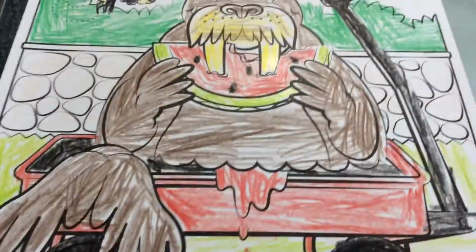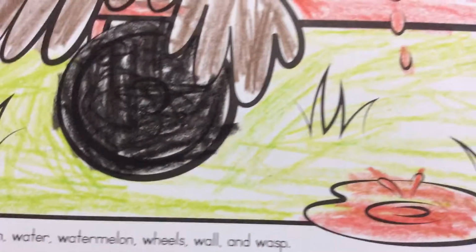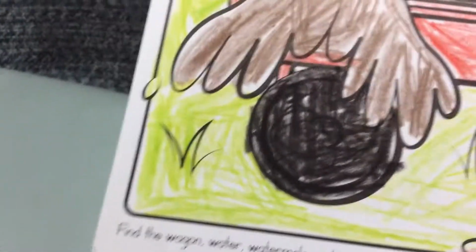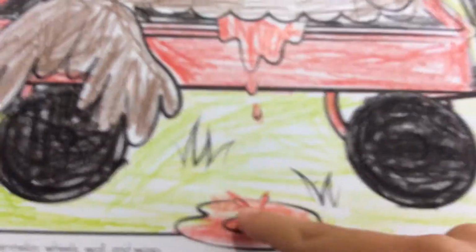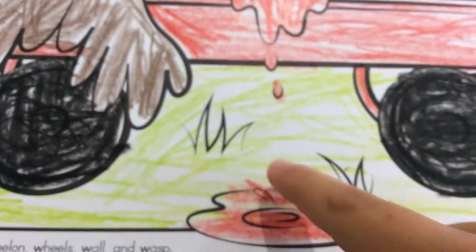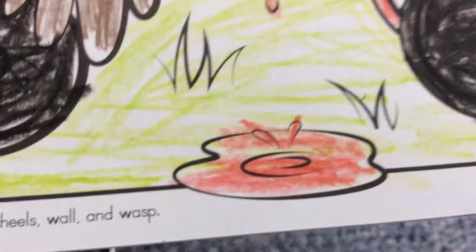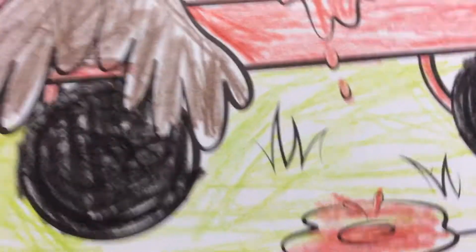W. W is for walrus. Find the wagon, watermelon, wheels, wall, and wasp. So that's the water. Of course, right there. Unfortunately, though, I colored it red because I thought there was no water and that could be water except covered with watermelon juice. How about that for something funny?